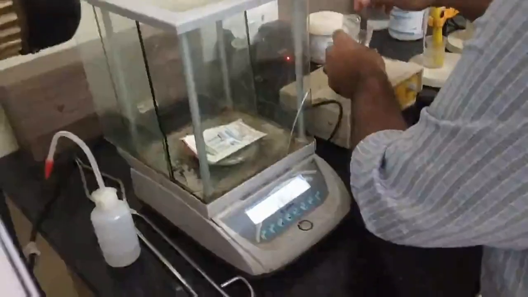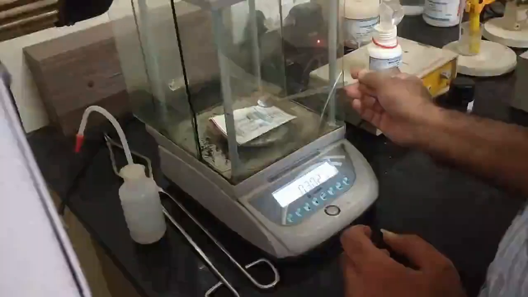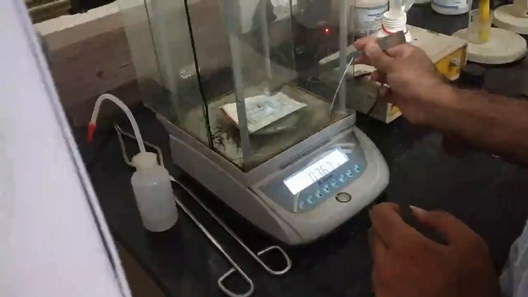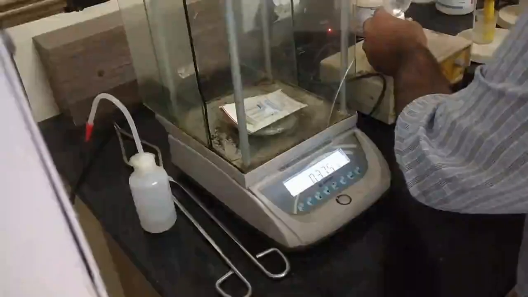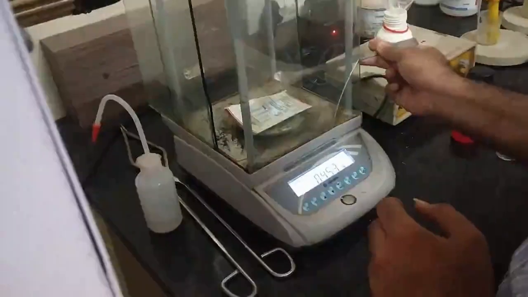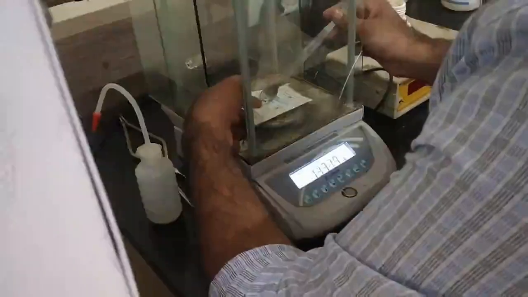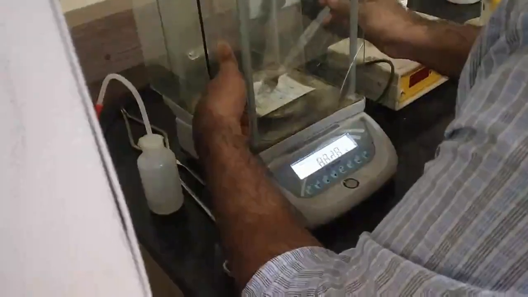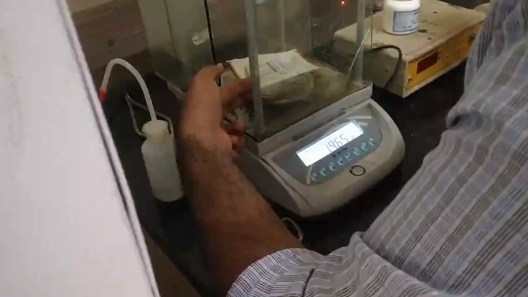Approximately 0.3 now. So we have measured 0.4 gram, and we are going to add it directly to the COD flask.